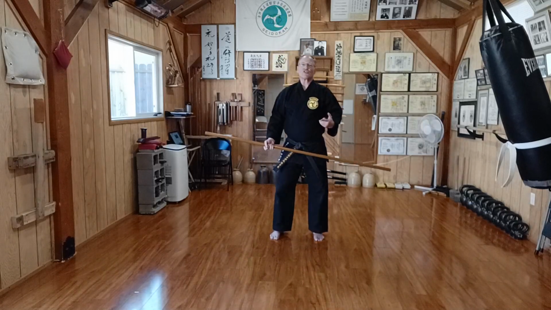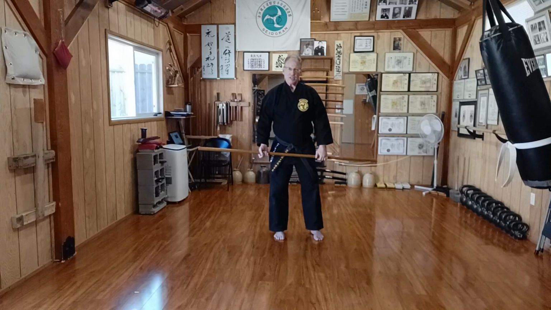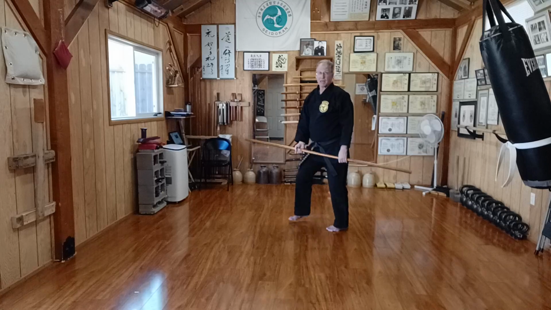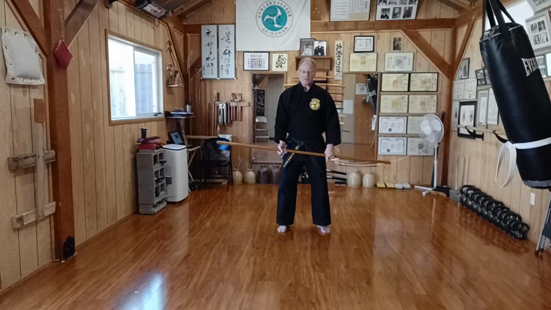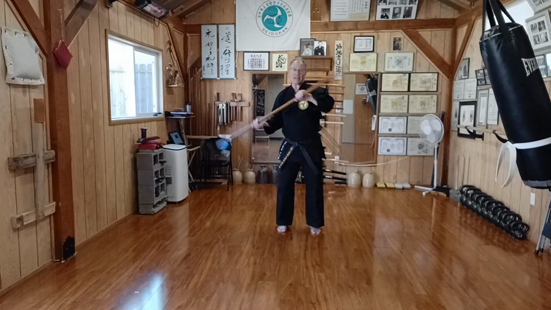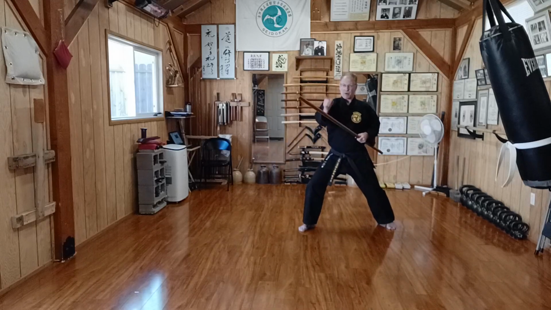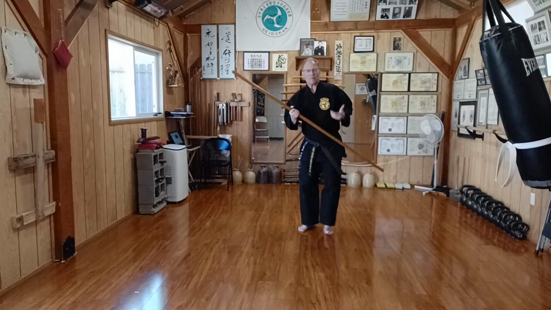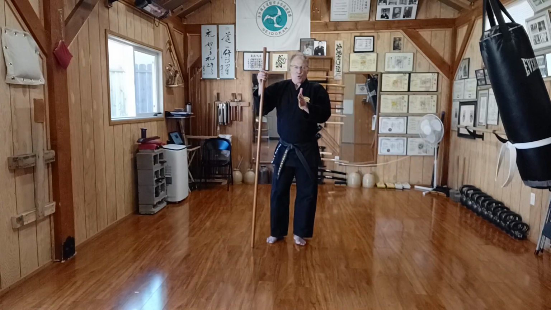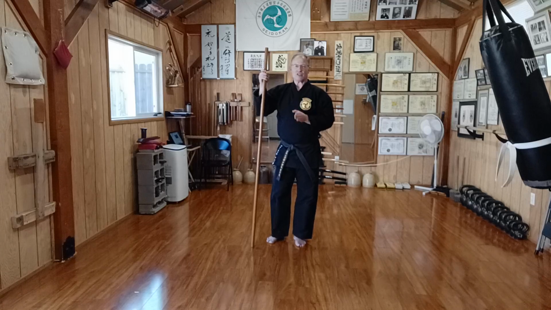Well, that's where even the stance changes become important. If I'm just staying in a natural stance and step straight back, that can create a problem if he has a long weapon. But if instead I angle my step away, then it makes a little more sense. So even in that regard, we adjust based on the attack.